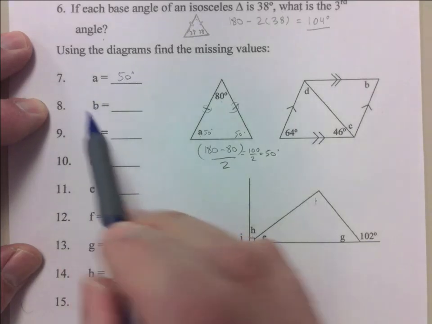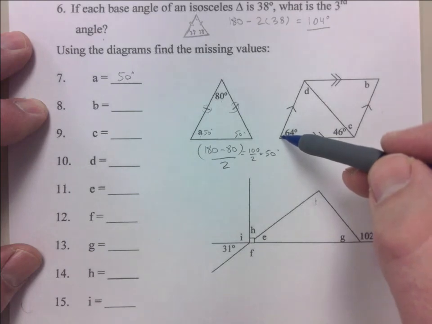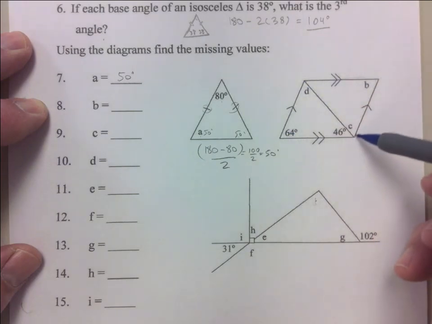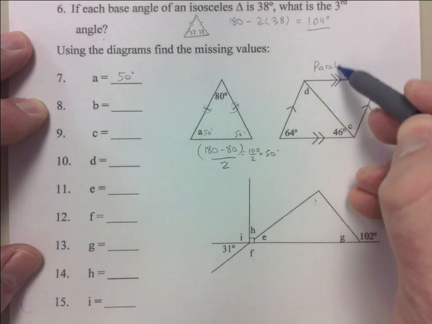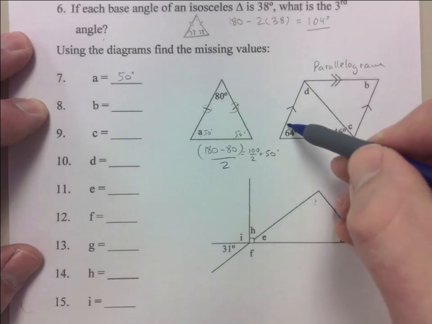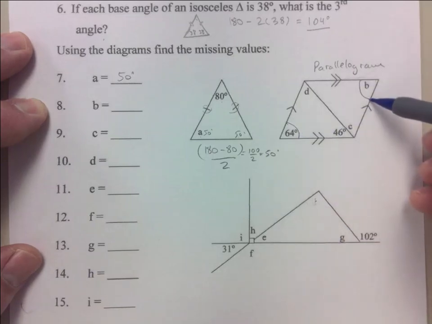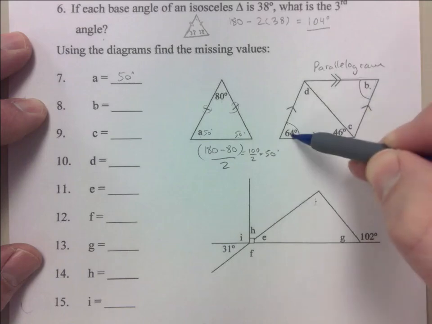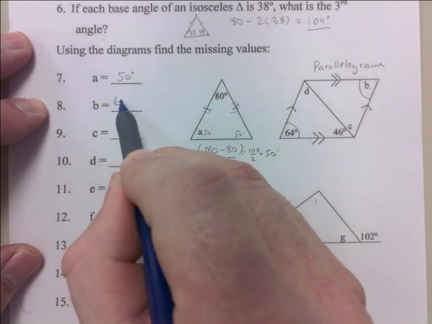For B, what do you recognize this shape? This is a parallelogram. If you notice that it's a parallelogram, we know that this angle and this is going to be the same. So if you just did that, this is 64 degrees.